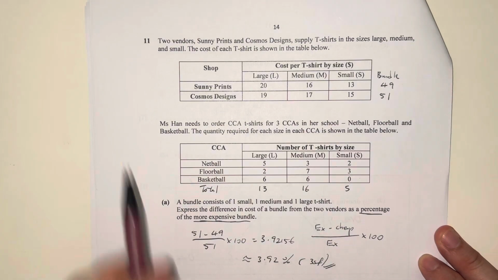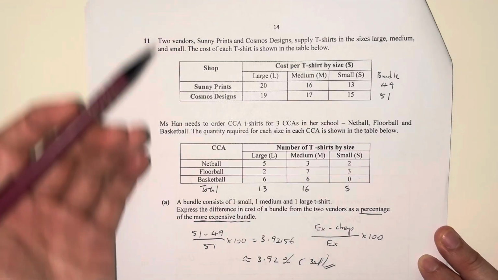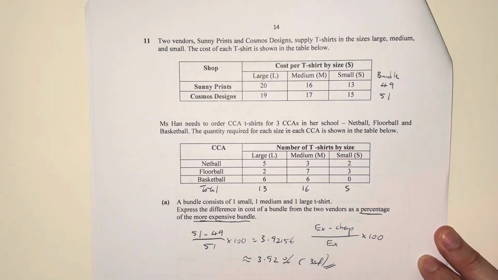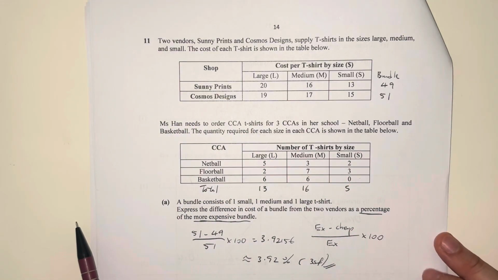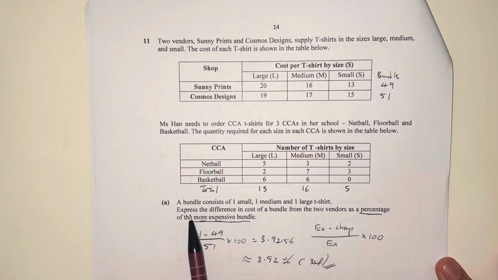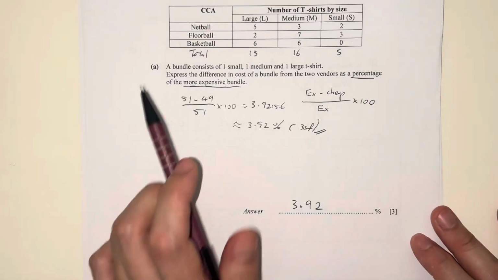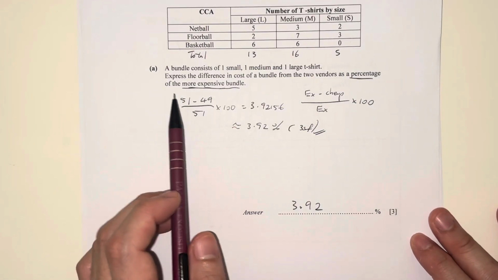Okay, for this next question, this is the final question. In paper 2, usually we have a long question that has some sort of real life context, so in this case it's some t-shirt printing color context. So I like to read the question first, so that we know what they are asking us.